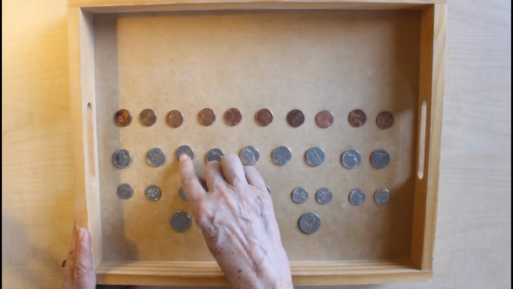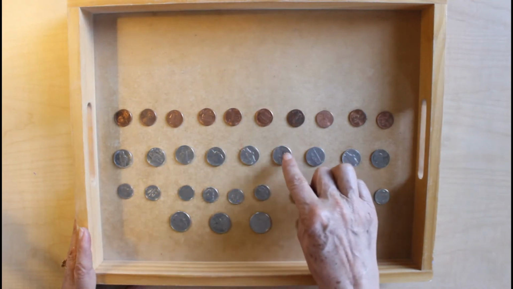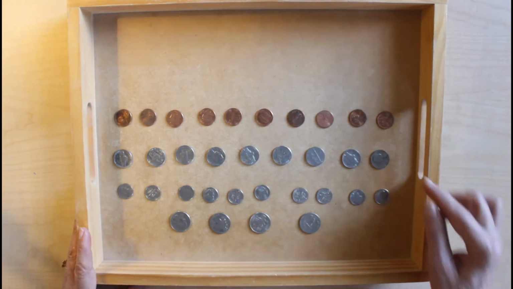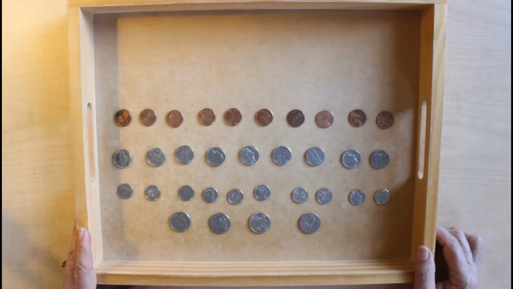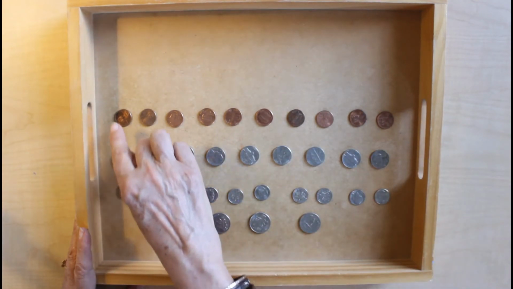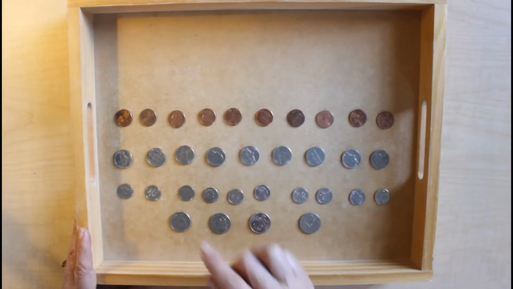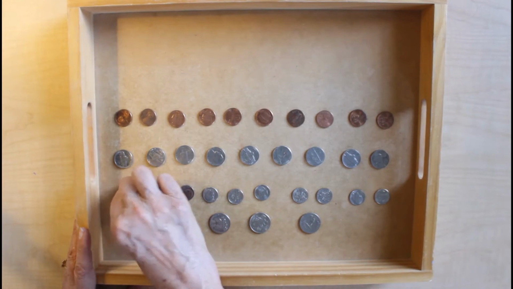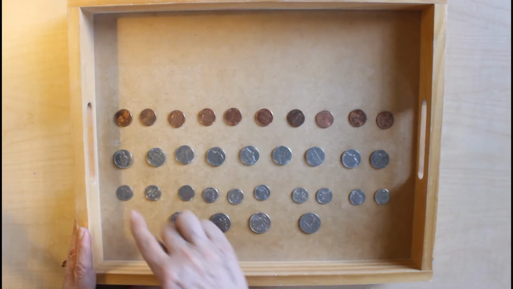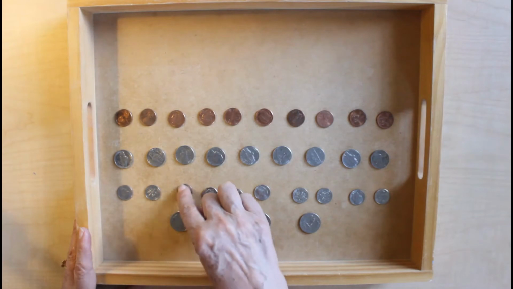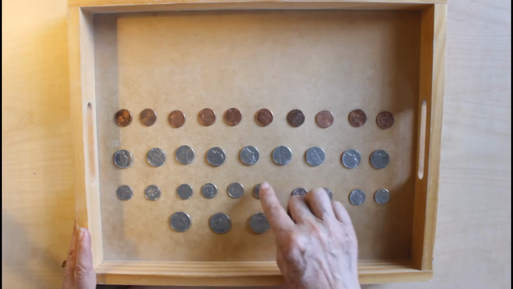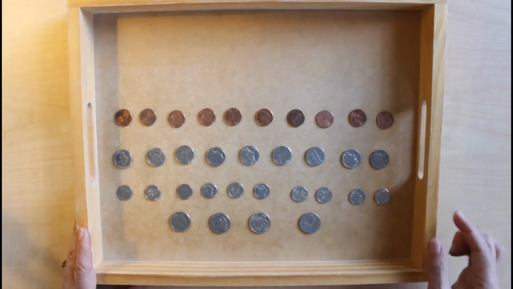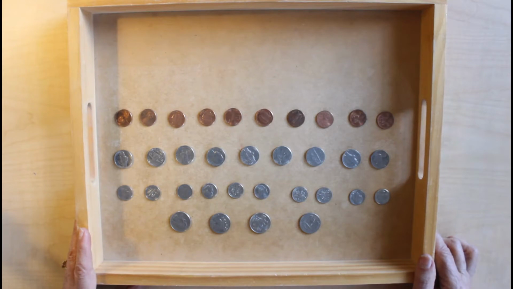5, 10, 15, 20, 25, 30, 35, 40, 45. There are 45 pennies worth of nickels, but each nickel is worth 5 pennies. Now we're going to count by dimes, and since this is 10 cents, we're going to be counting by tens. 10, 20, 30, 40, 50, 60, 70, 80, 90, 100. Wow, we got clear to 100 with 10 dimes.